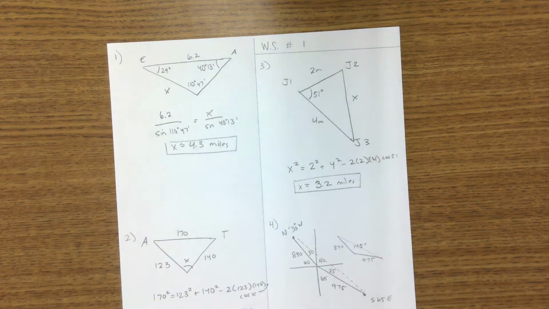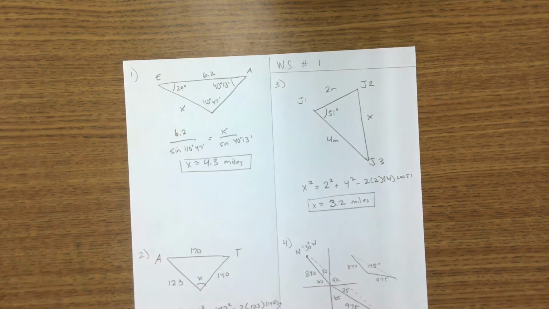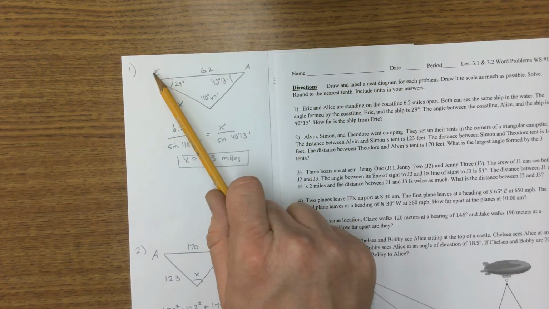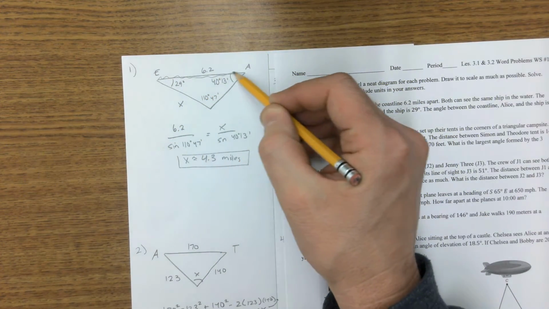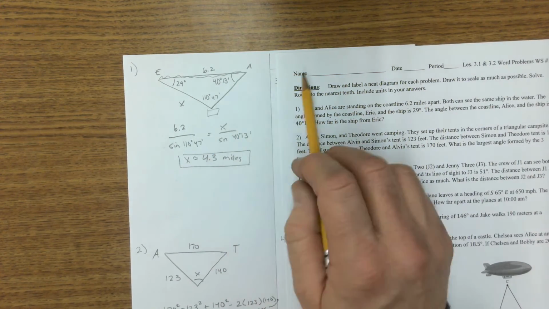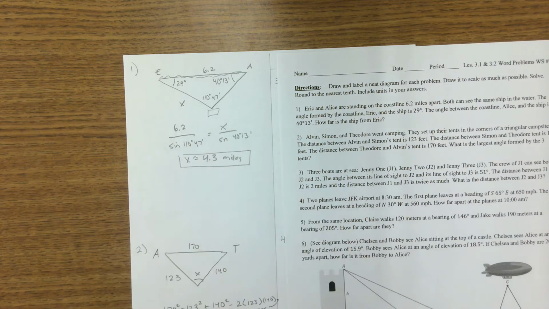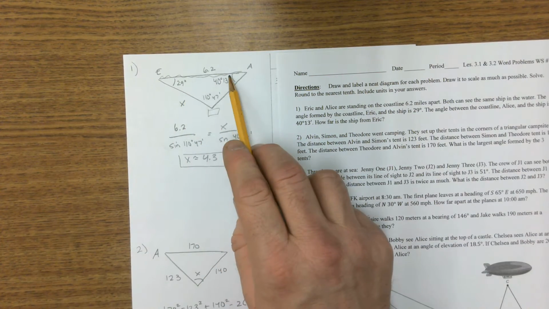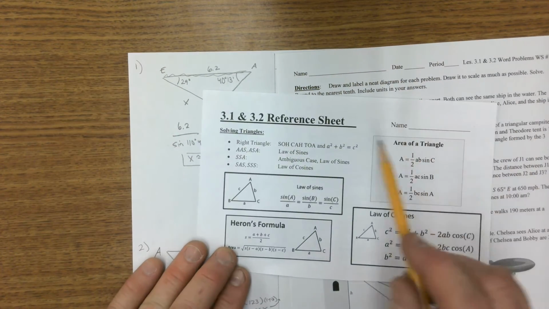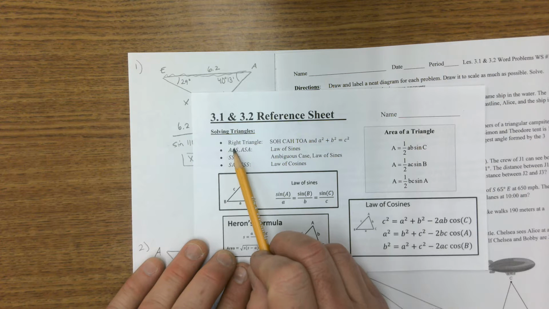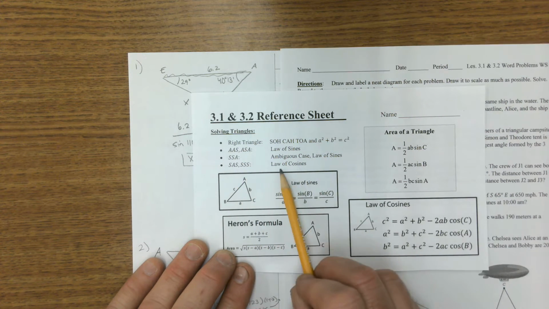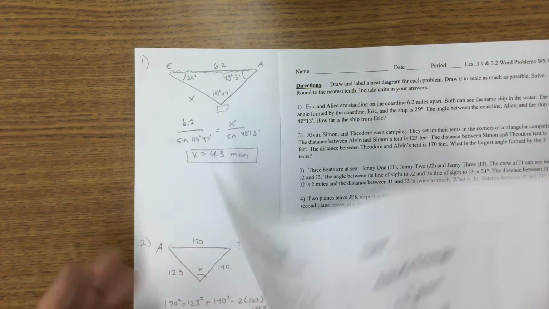Number 1 here, we have Alice and Eric standing on the coast, and there's the coastline, and they're looking out here at a boat, and you can find the angles in between, and you can use the sine rule. When you have 2 angles, you can always use the sine rule. You have this formula sheet here, and you'll notice about the law of sine, when you have 2 angles, you can use the sine rule. When you only have 1 angle, it requires the cosine rule. That's how I remember it.